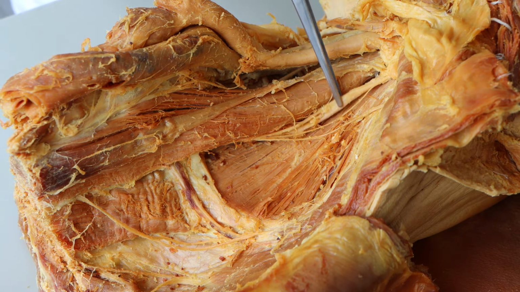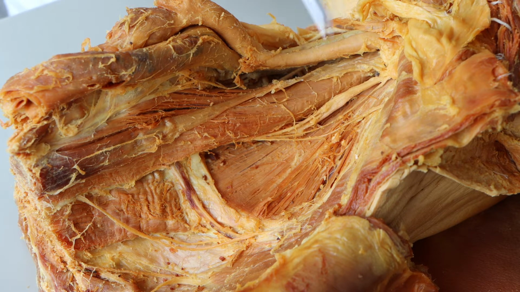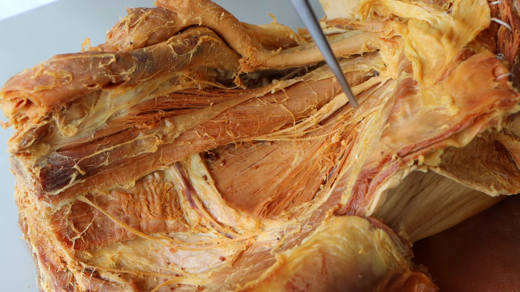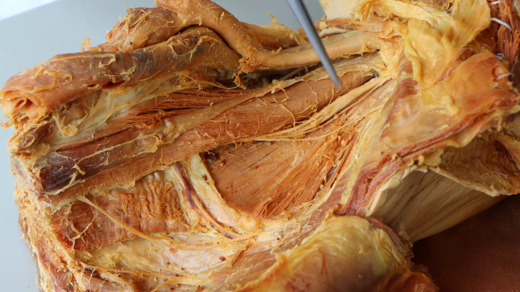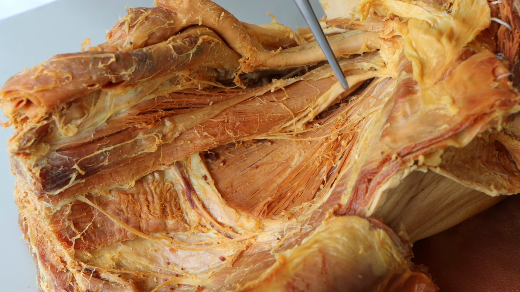Here you can see very nicely the nerve which is called the femoral nerve, a relatively thick nerve. If you want to find the femoral nerve in the dissection, in the preparation of the cadaver, it is always located between the iliacus muscle and psoas major. There is a fissure that is a typical place for finding the femoral nerve.